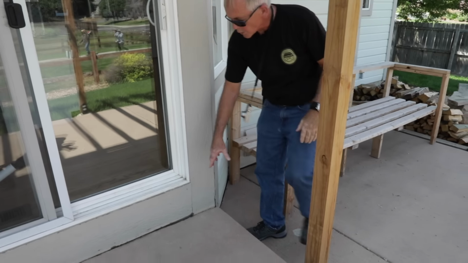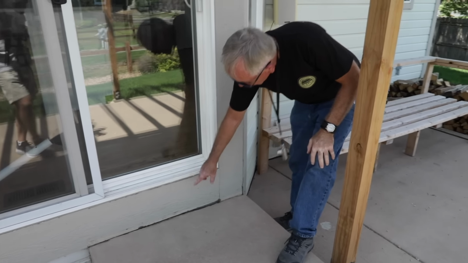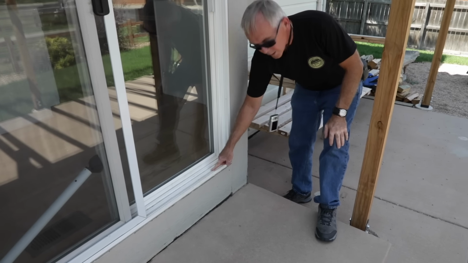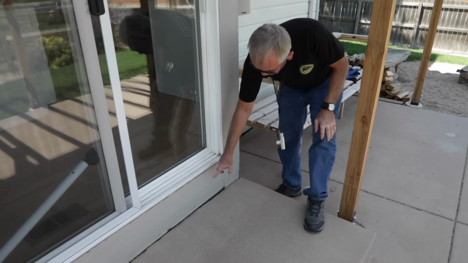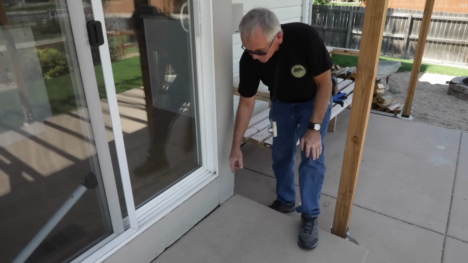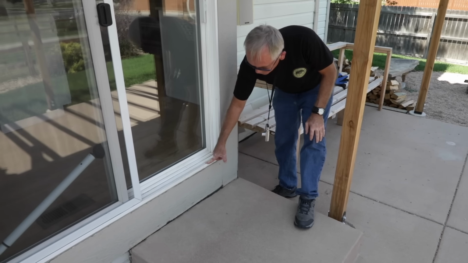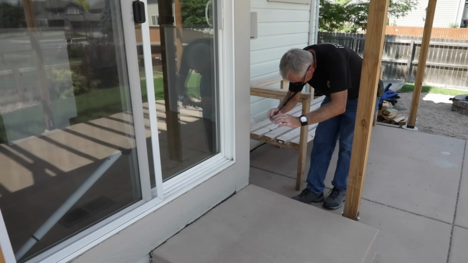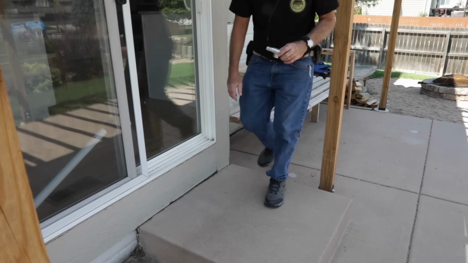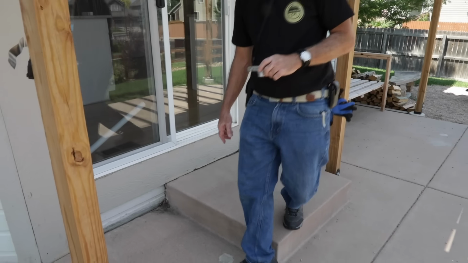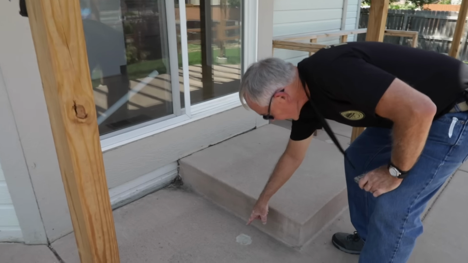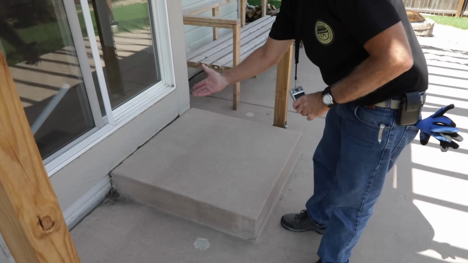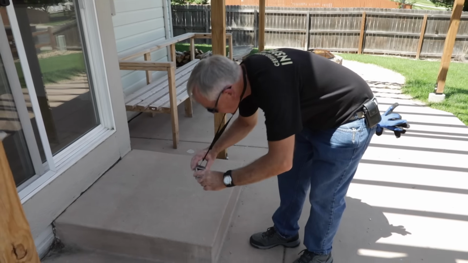The first thing it's going to do is exceed the rise between this stair and the entryway through the patio door. The maximum rise should only be about 7 3/4 of an inch. So this is easily over 9 inches. So we're going to note that in my report. That can create a trip hazard. I can also see that right next to the step, some mud jacking has been performed, possibly to raise this, except they didn't raise it enough. I'll make a note of that.